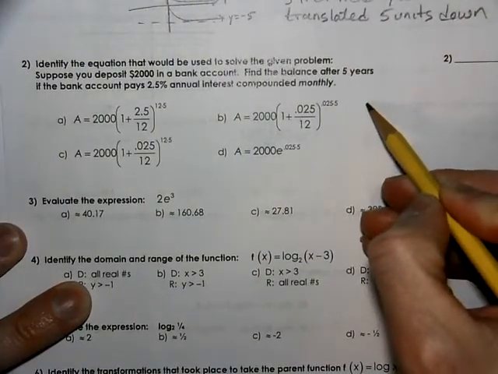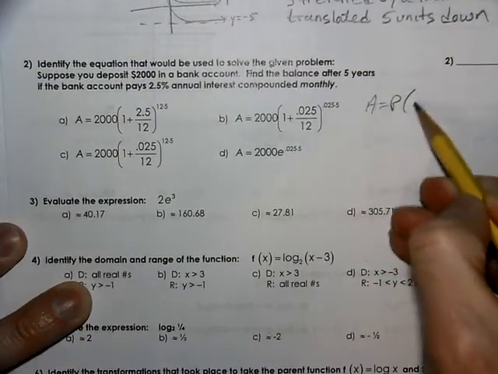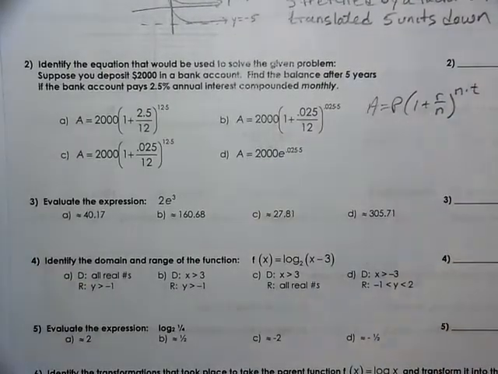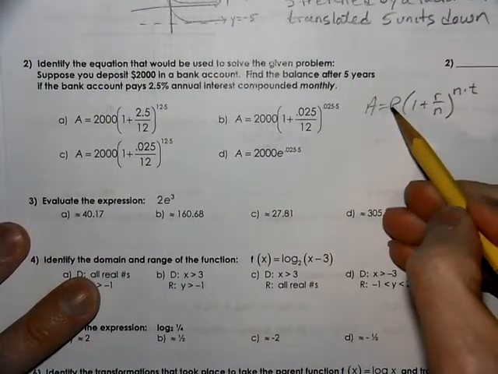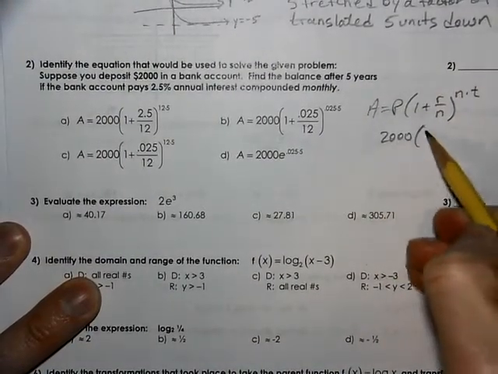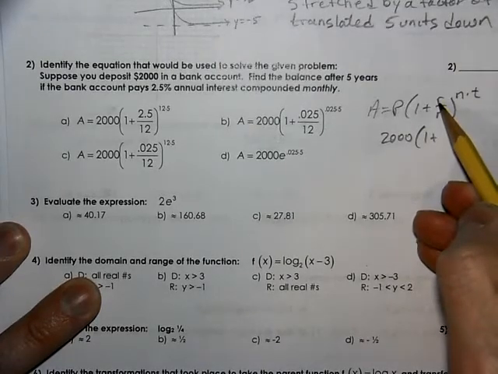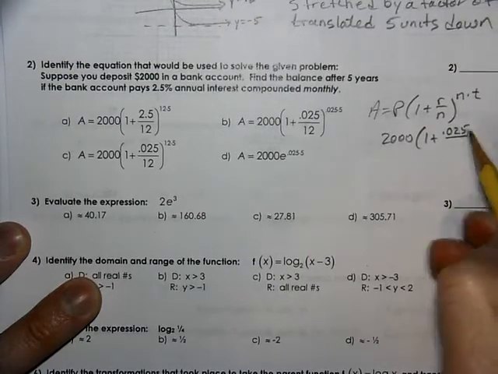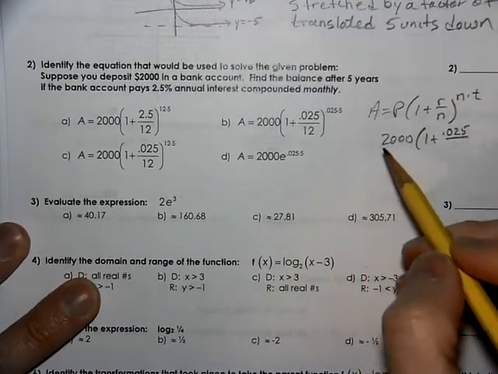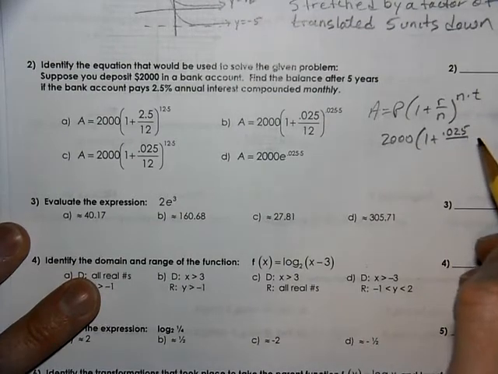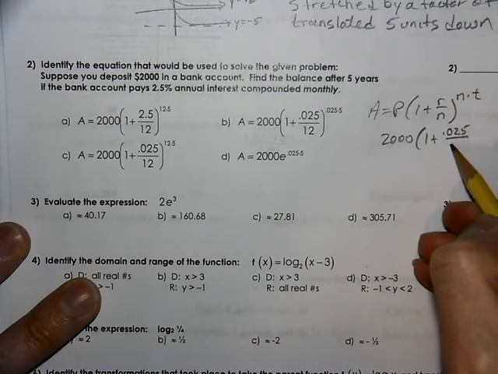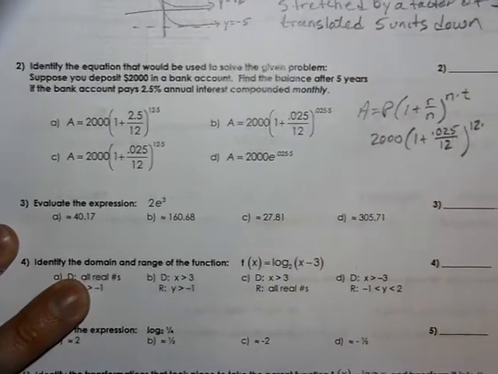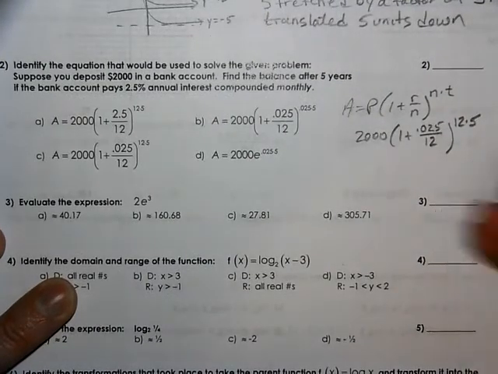Well, the formula that we're looking for here is A equals P times (1 plus r divided by n) to the n times t, where P is the 2,000, r is your interest rate, which would be 0.025. Compounded monthly means you're going to take that rate and break it into each month. So there are 12 months. Your n is 12, and the number of years is 5.